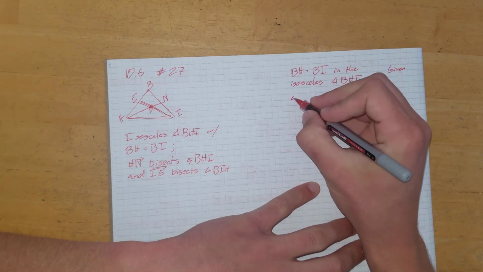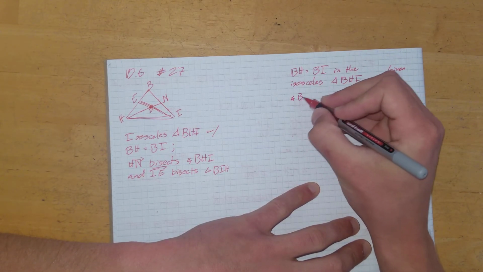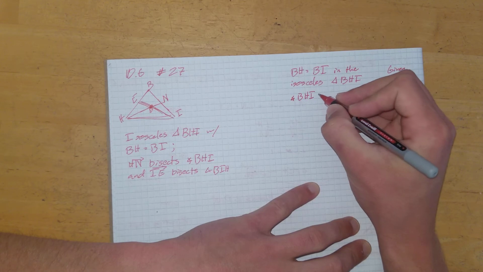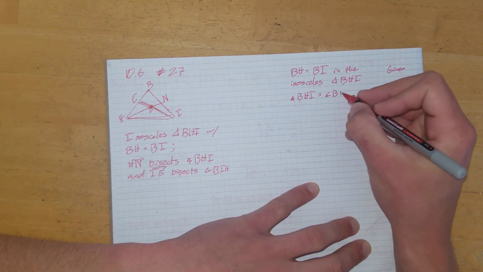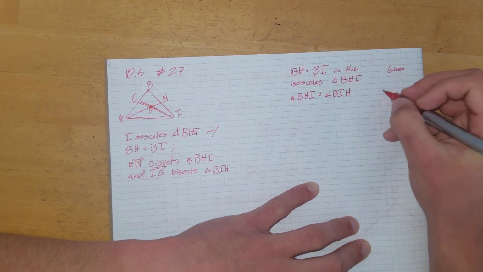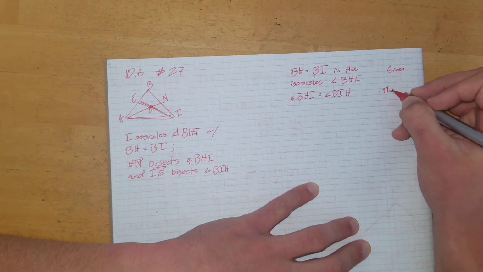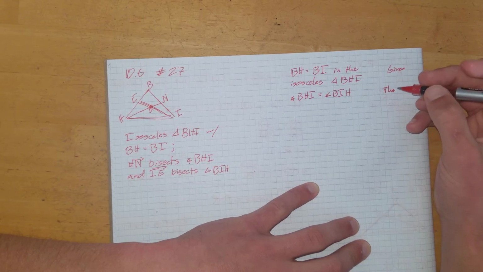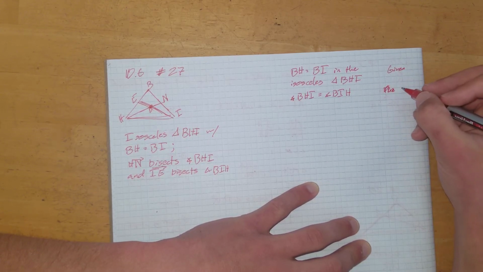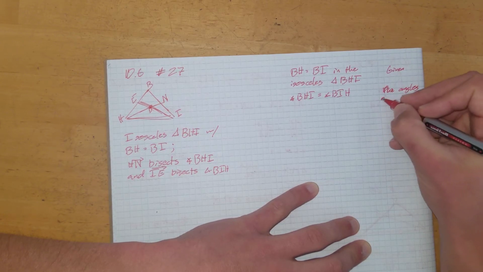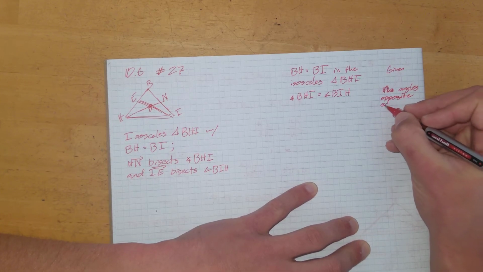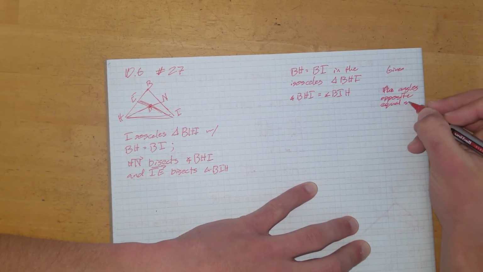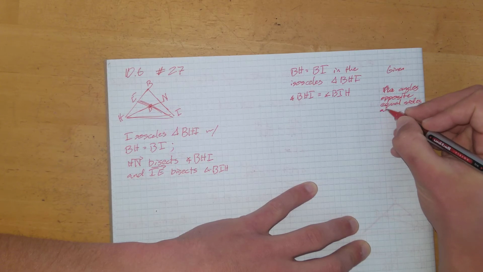So angle BHI equals angle BIH. This is a theorem, I can't remember the number, but angles opposite equal sides are equal.